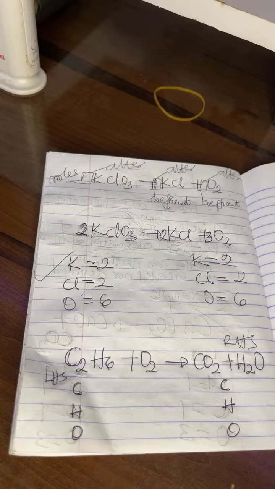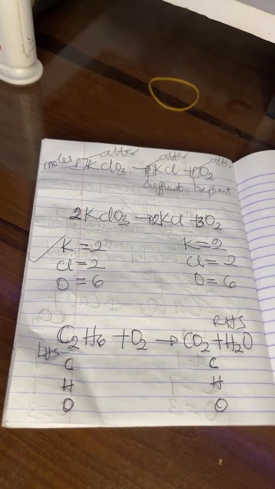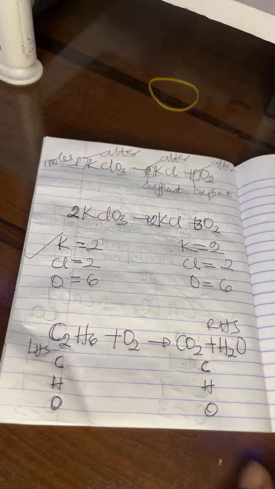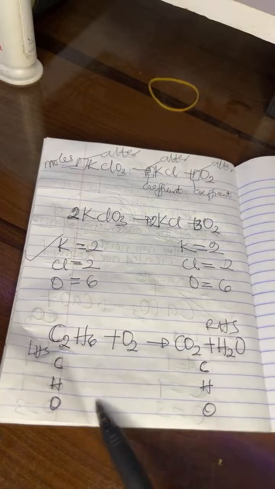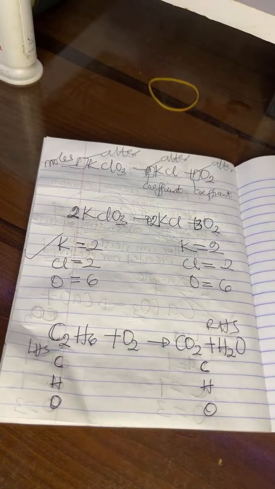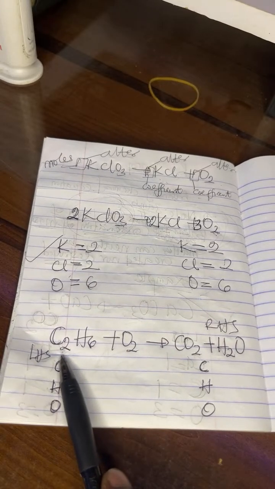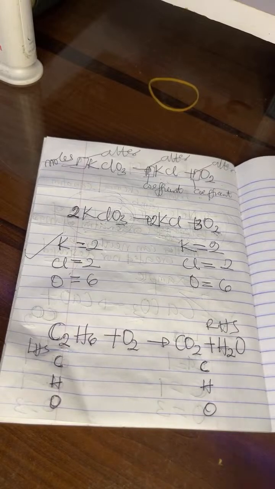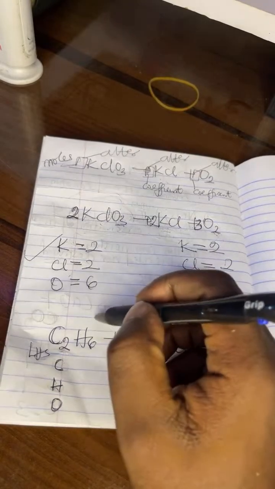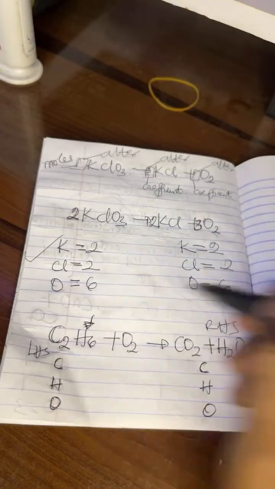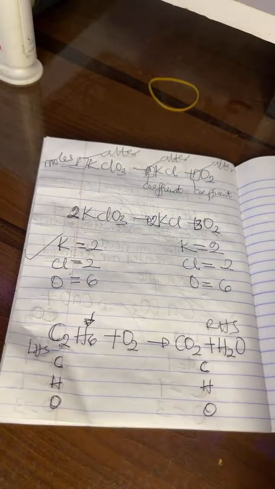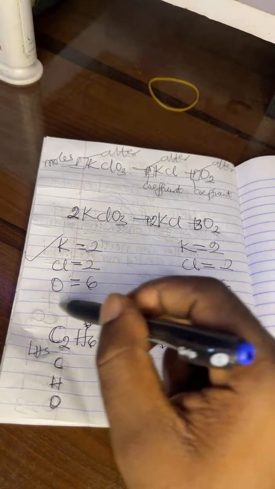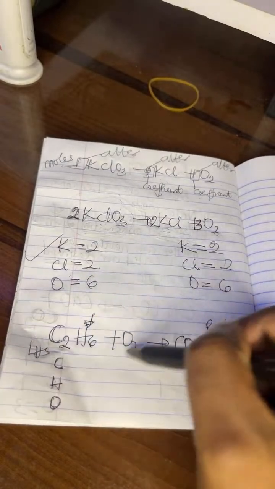John, what's the number of C? The number of C here is 1 on the left hand side. Are you sure? How is it 1? Please look at what I'm pointing out. This side. How many carbon do we have here?